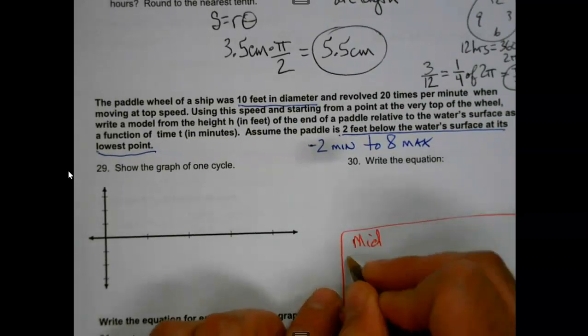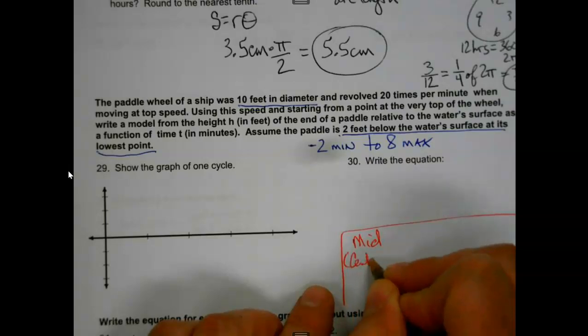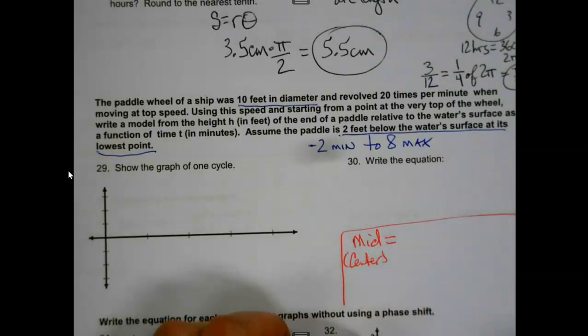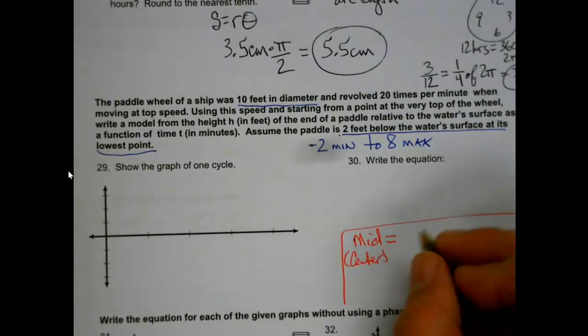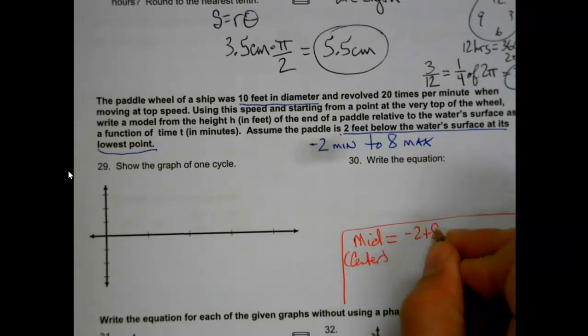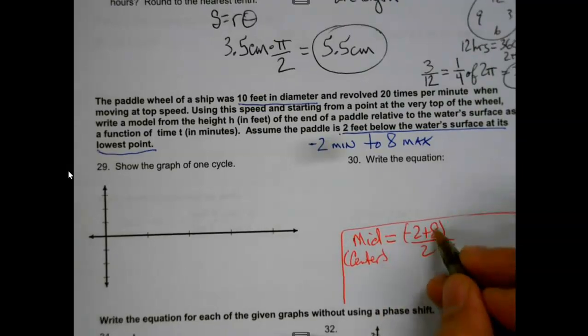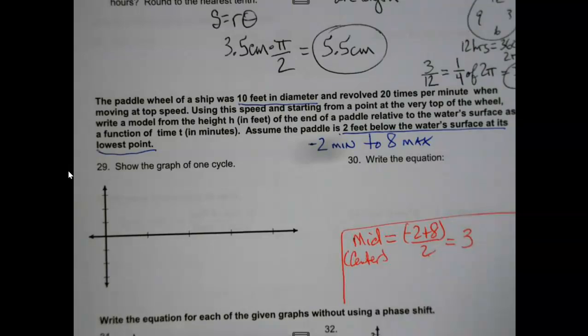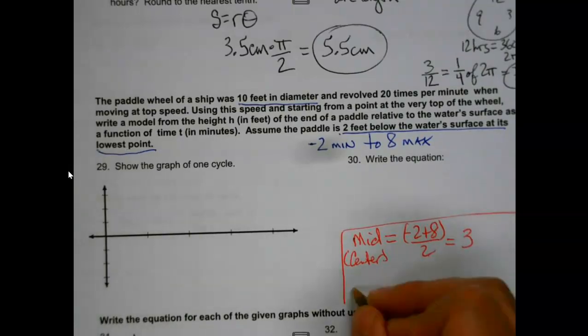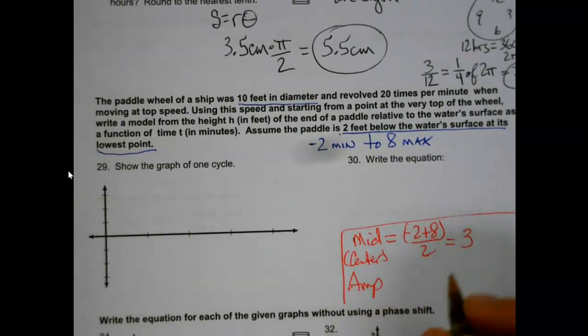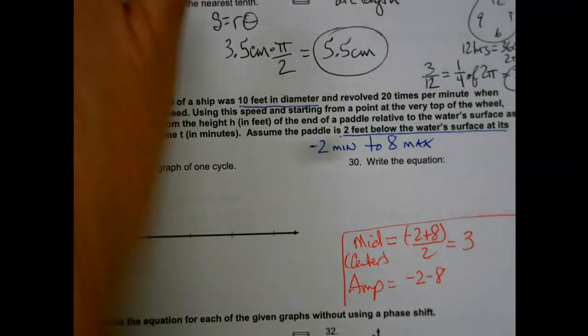So if I want my midline or my center line, we're going to do min plus max divided by 2. Remember the parentheses if you're not doing it in your head. So 6 divided by 2 is 3. So that's going to be my center line. My amplitude is going to be the min minus the max. And when I do that, all right, wait a second here.